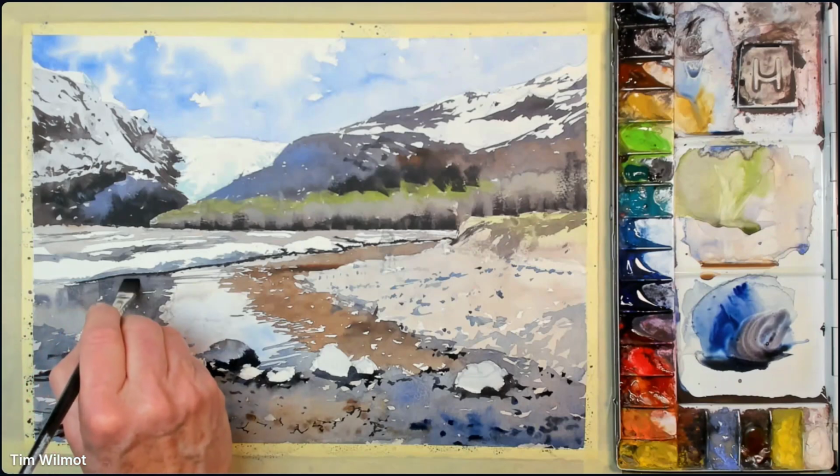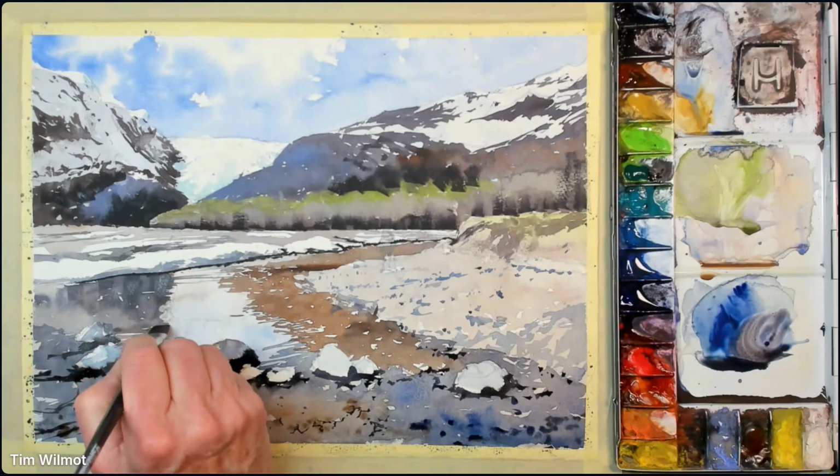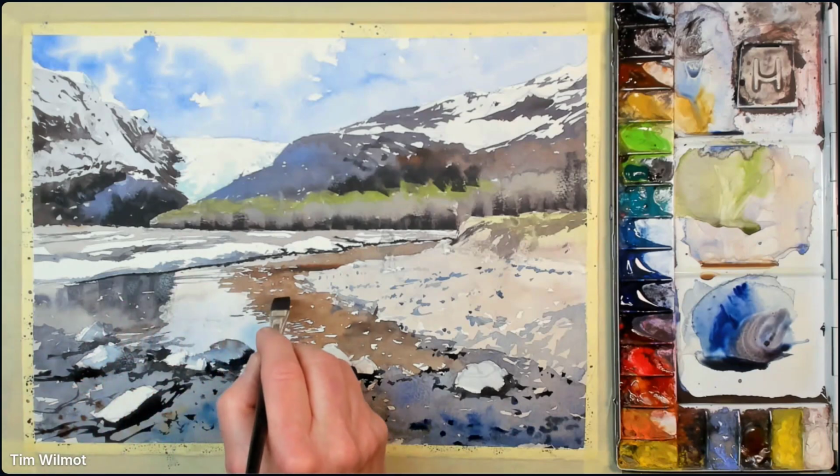And picking up on some of those vertical reflections.